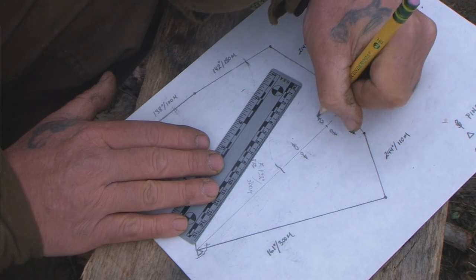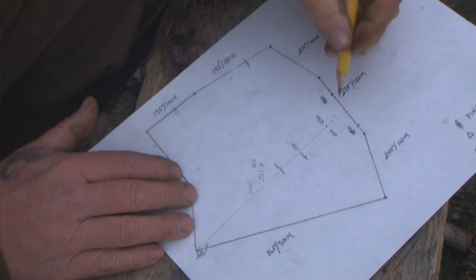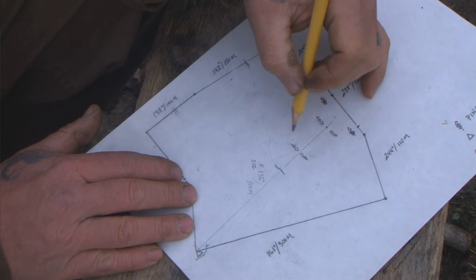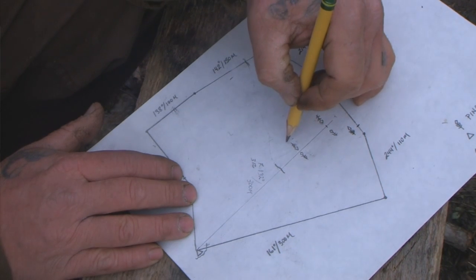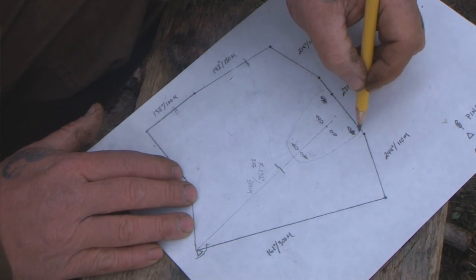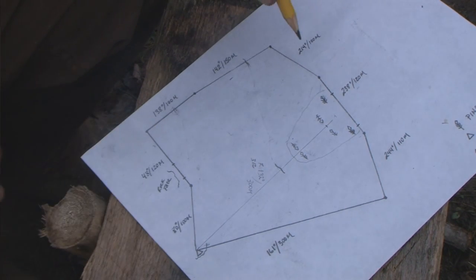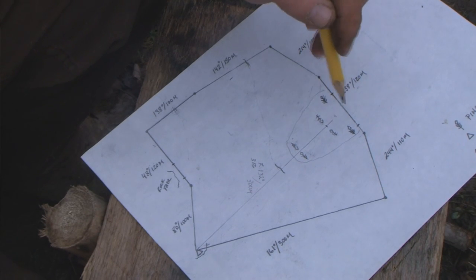Now, a couple things we can ascertain from that right off the bat. First of all, we know we had pines here, here, and we had pines here. So we can pretty much say that this area right here is going to be all pines. And we know that. So we can mark that as a pine grove on our map. That could be important later, but it's important now for fire resources.